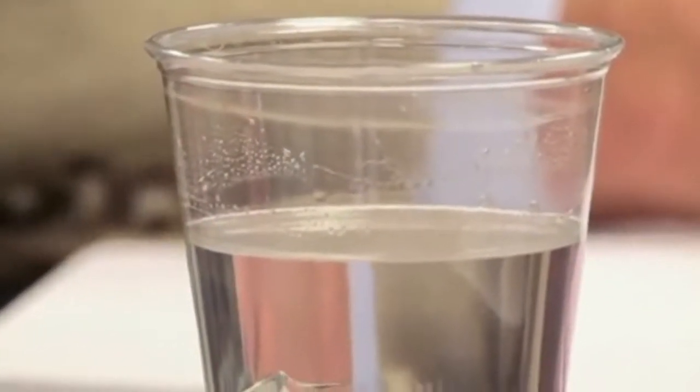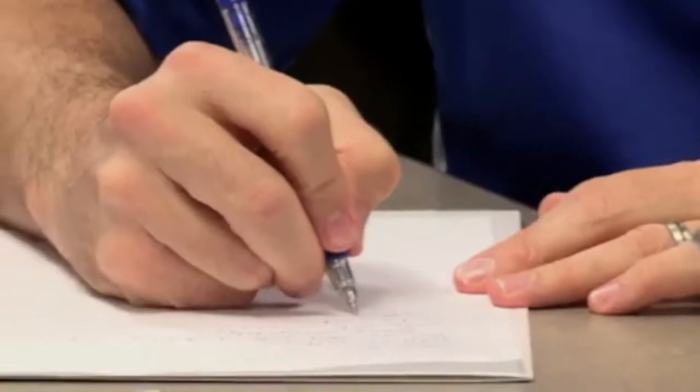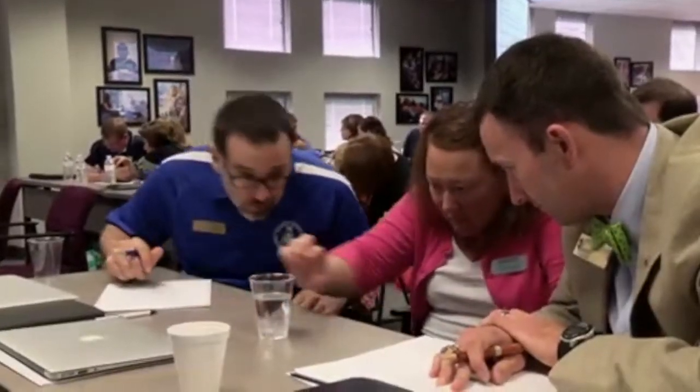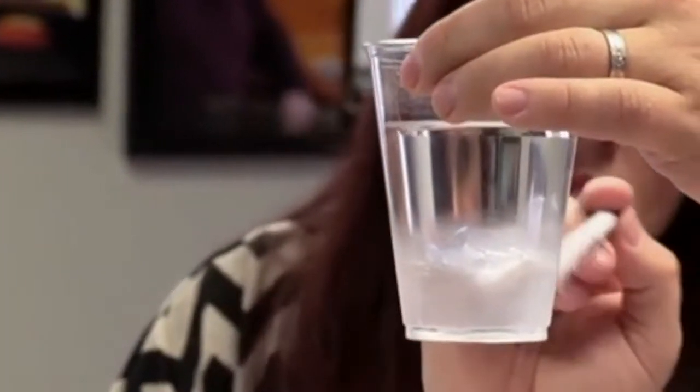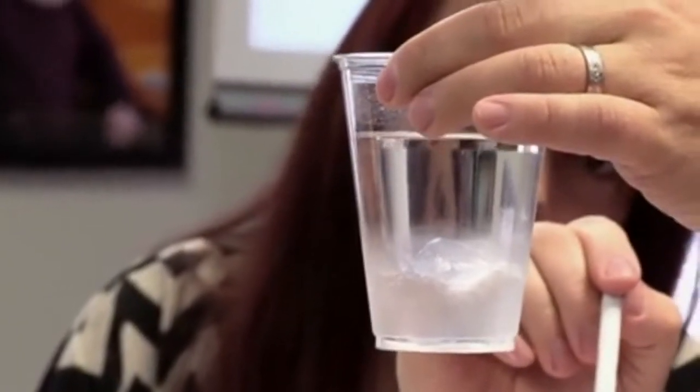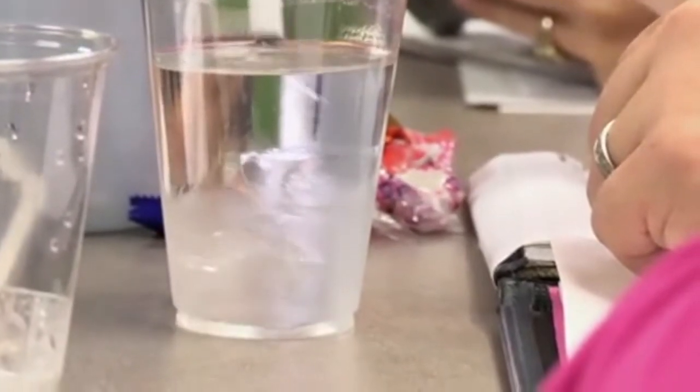There's condensation on the outside. The cross-cutting concepts are a way of organizing the phenomena in terms of what the system is that's being studied. What did you define as your system? We included in our system also the surrounding air. The idea that there's a cause-effect relationship. What's causing the cloudiness?